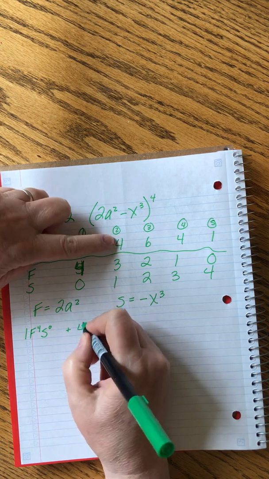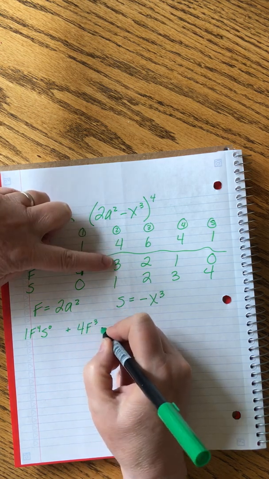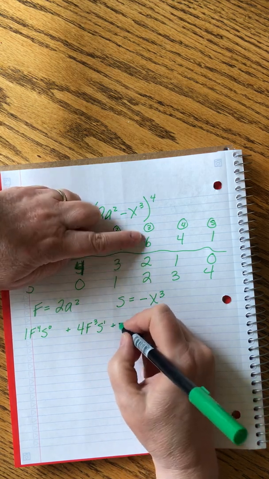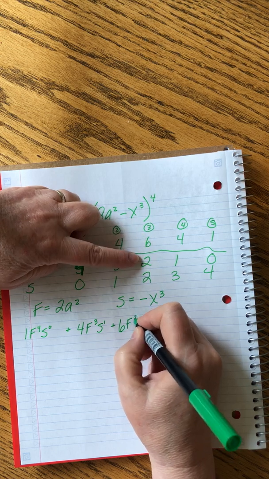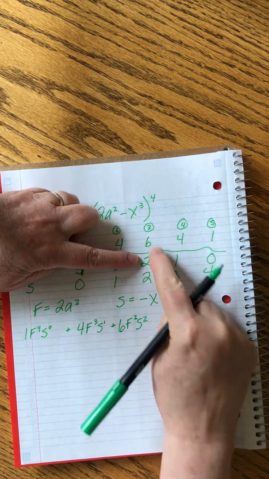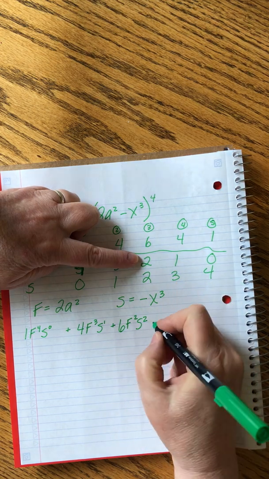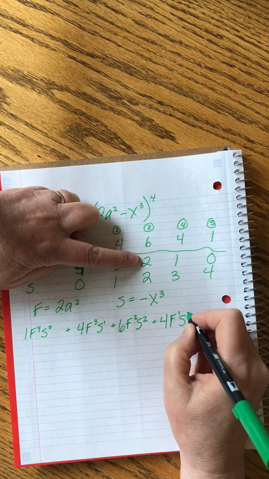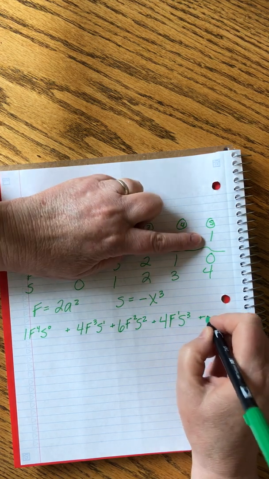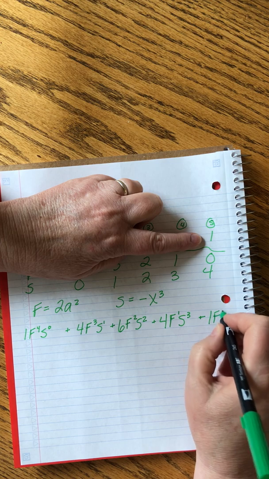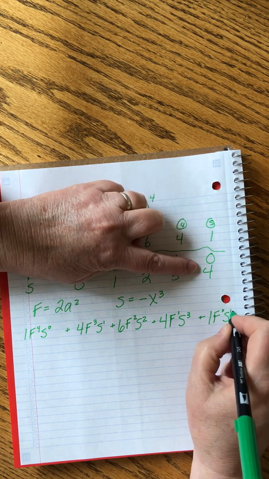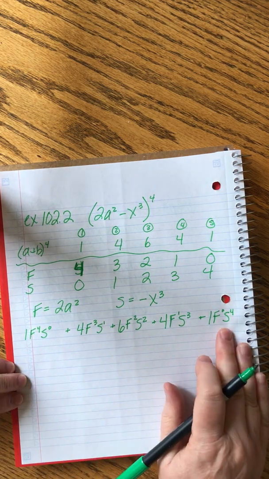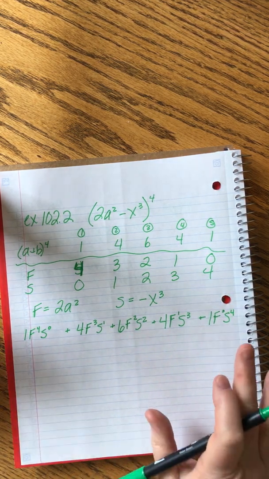Plus, the second term is 4, f to the 3rd, s to the first, plus 6, f to the 2nd, s to the 2nd, right? I'm just going down each row, plus 4, f to the 1st, s to the 3rd, and then the last one will be 1, f to the 0, s to the 4th. Okay, so there we have our pattern in simplified form.